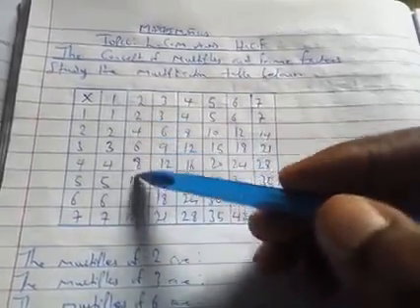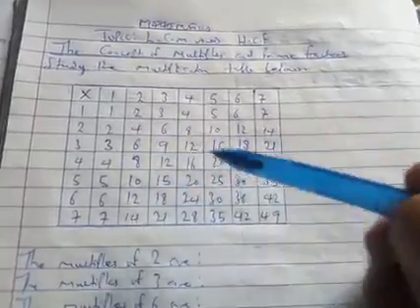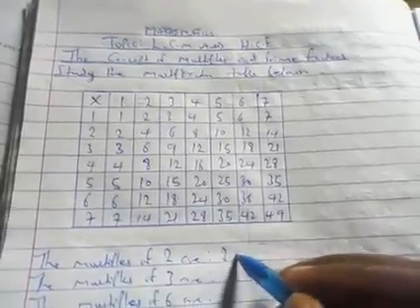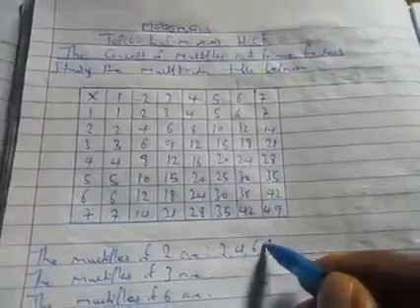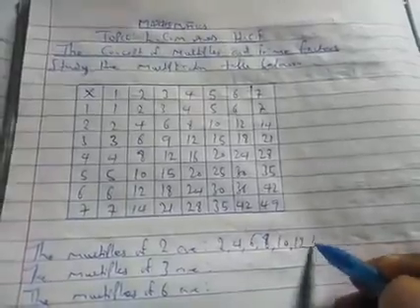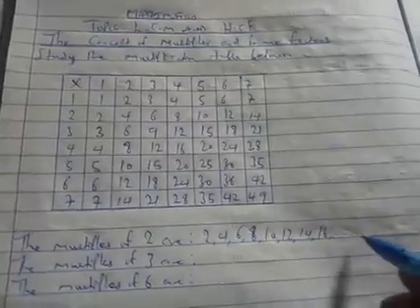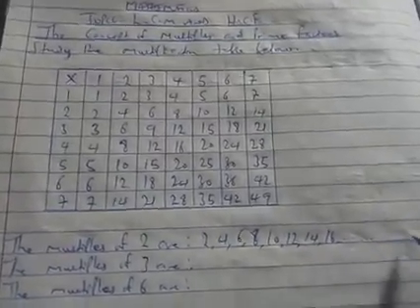So the multiples of 2 are 2, 4, 6, 8, 10, 12, 14, 16, and so on. It can go to infinity.